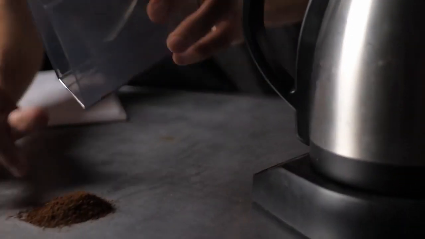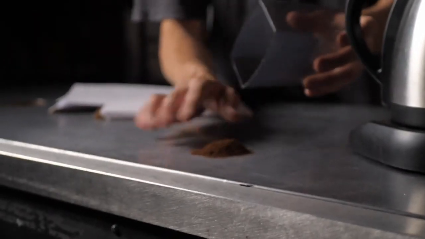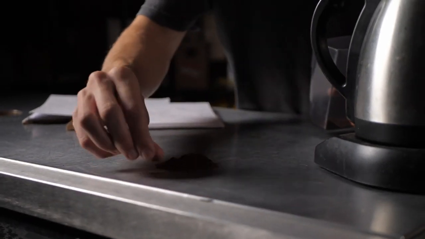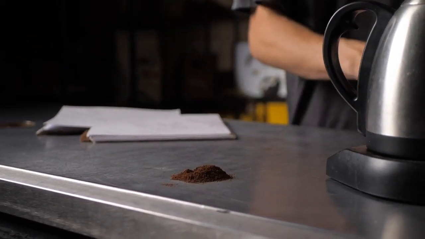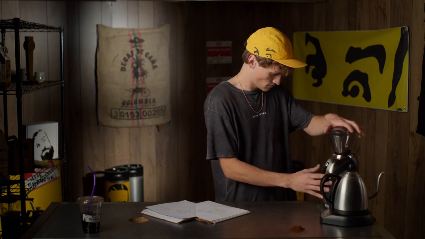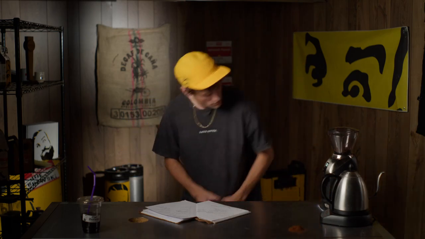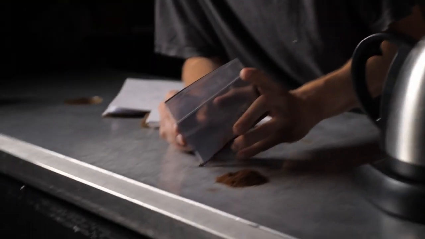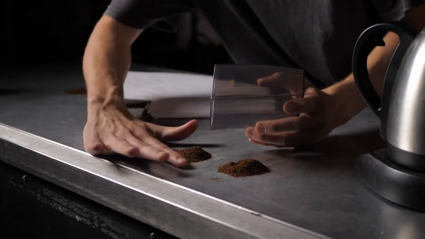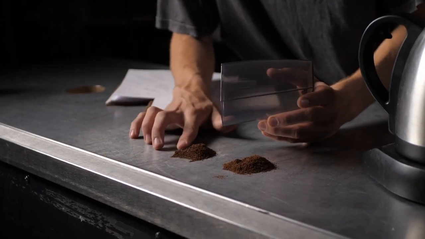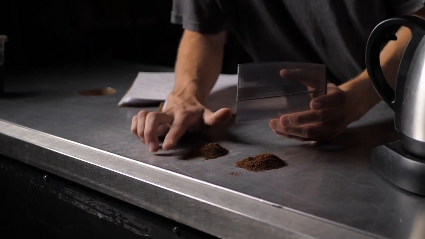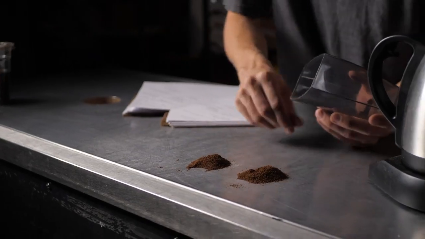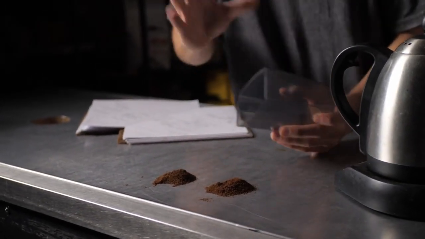So we're just going to start very fine and increment up from there. So here's a very fine grind, a little bit more like a fine sand. Here's a little bit coarser, but still pretty fine. It's a 12 on the Encore or the Baratza Virtuoso. This might be the finer side of what you would use for a pour over, whereas the finest is closer to an espresso, but on this grinder, still not quite as fine as you'd go for espresso. So there's this one.